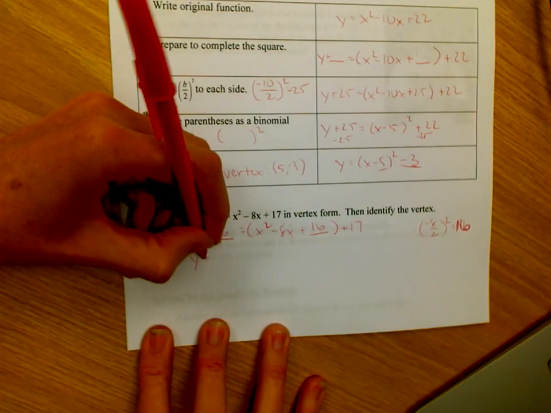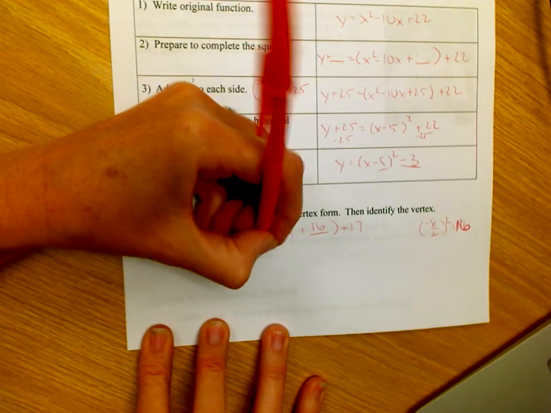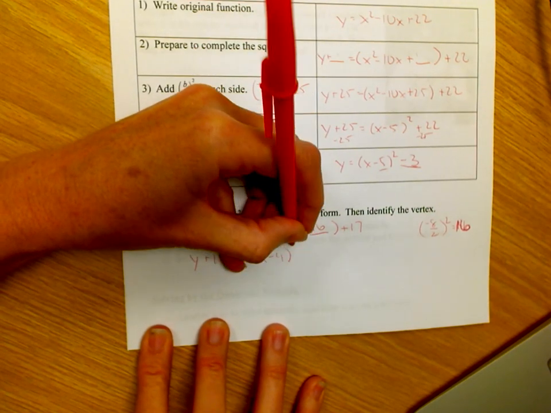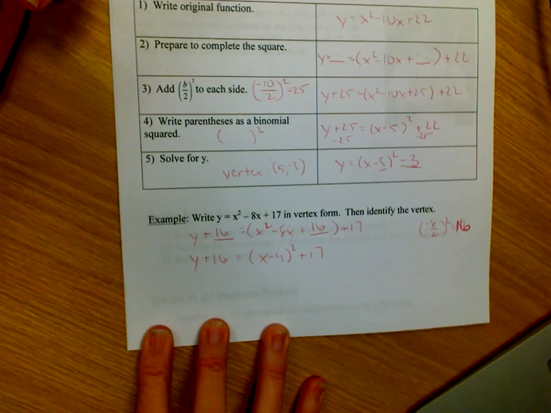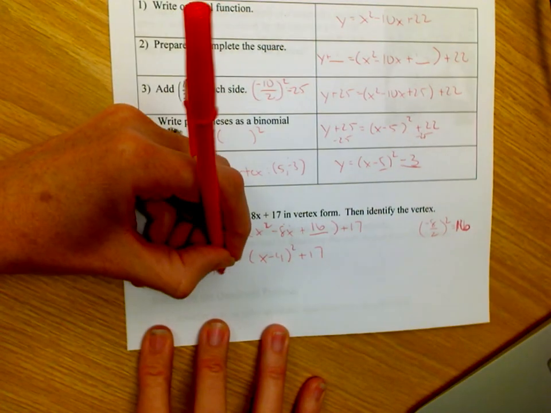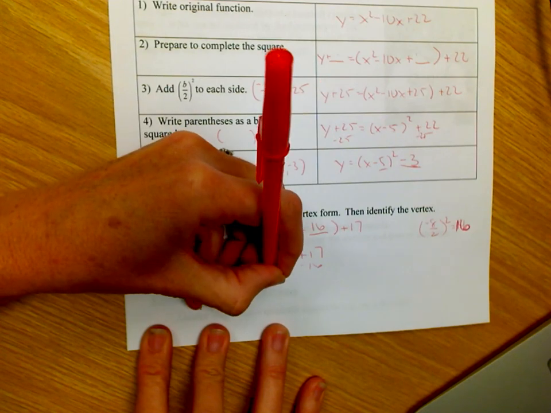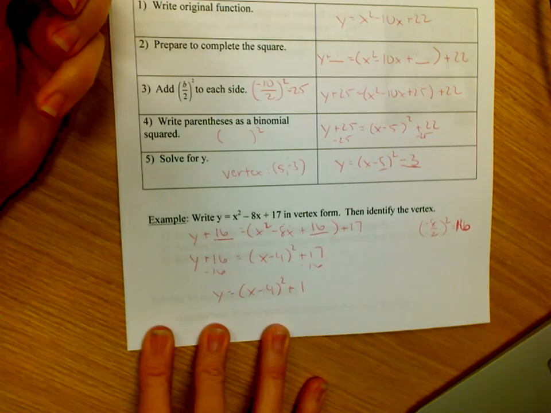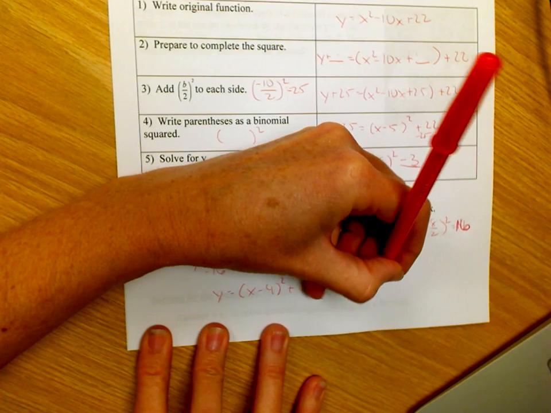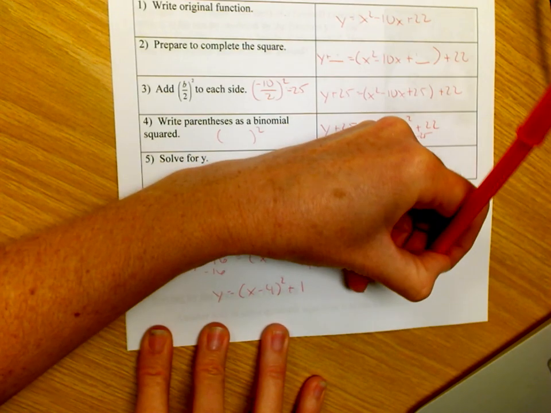And then from there, this is now a perfect square trinomial that can be factored down to (x minus 4) squared. And when I subtract 16 from both sides, my final equation in vertex form is this, which gives me a vertex at the point (4, 1).